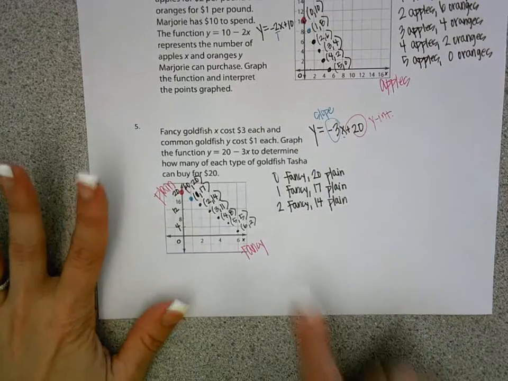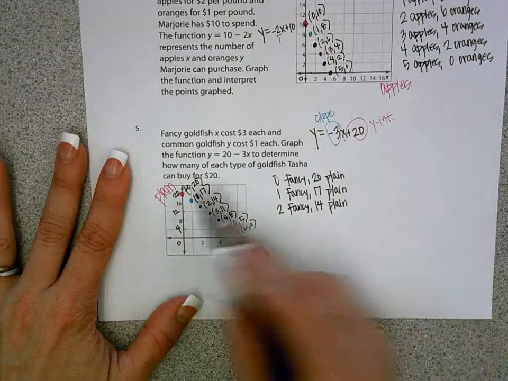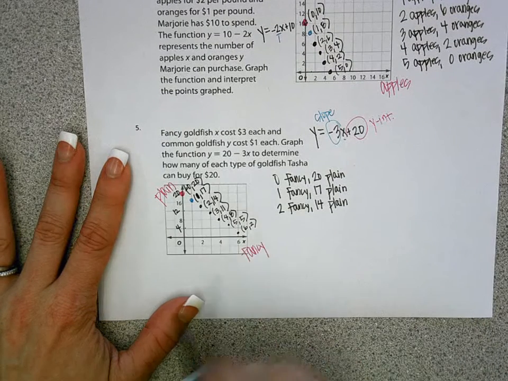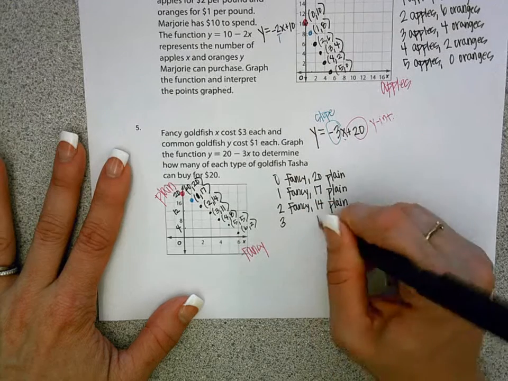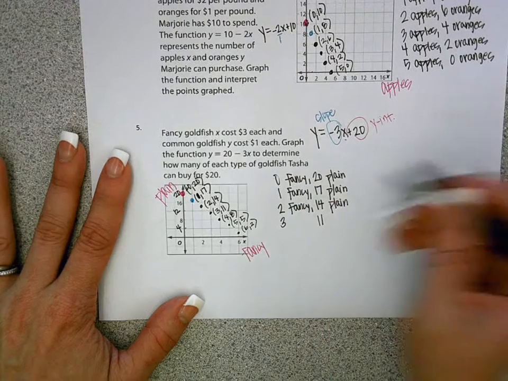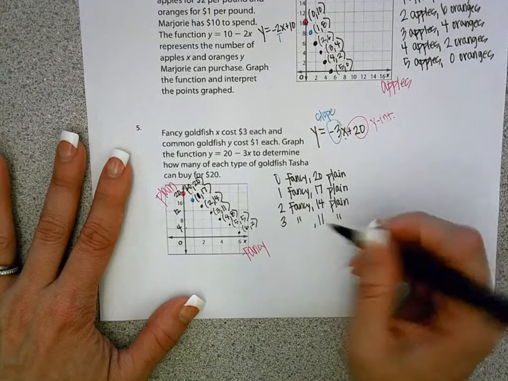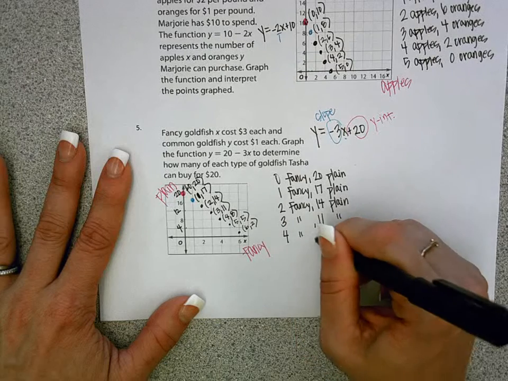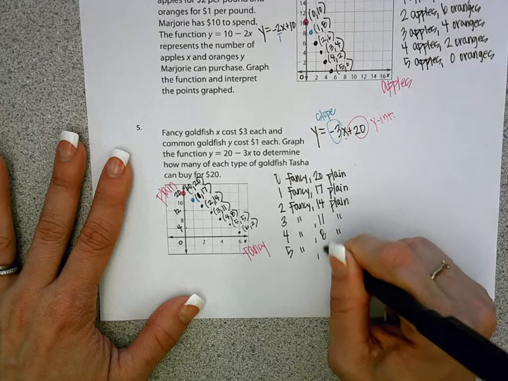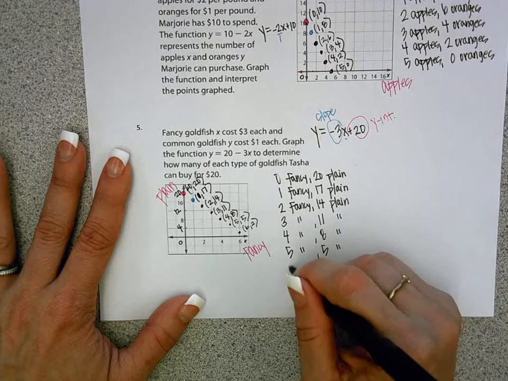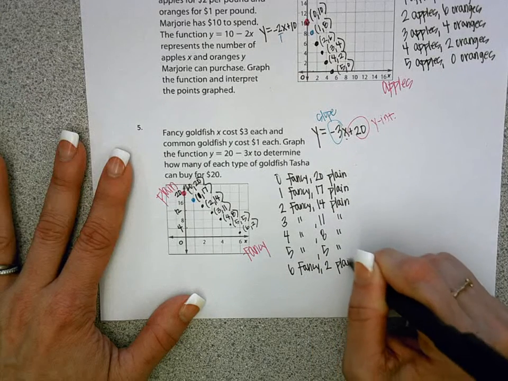So determine how much of each type of goldfish Tasha can buy for $20. She could buy 0 fancy, 20 plain; 1 fancy, 17 plain; 2 fancy, 14 plain; 3 fancy, 11 plain. I'm not going to keep writing these words. I'm just going to do this. This means continue. My next one was 4 fancies and 8 plain. 5 fancy, 5 plain, and my last option was 6 fancy and 2 plain goldfish.